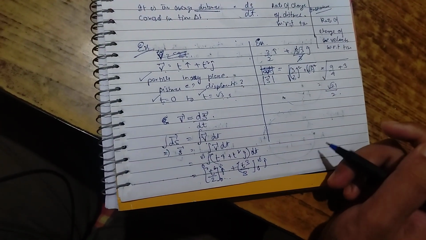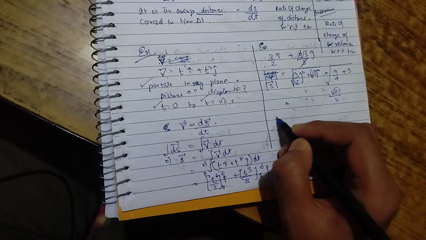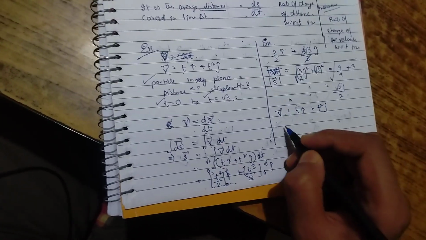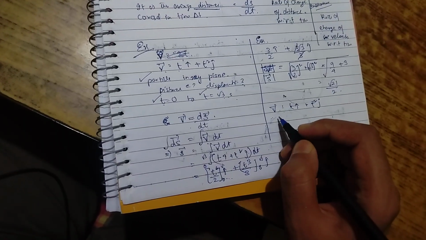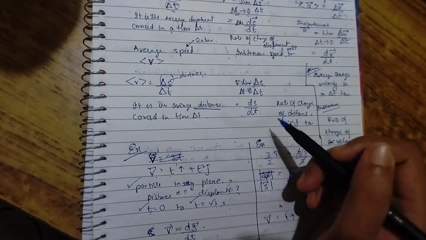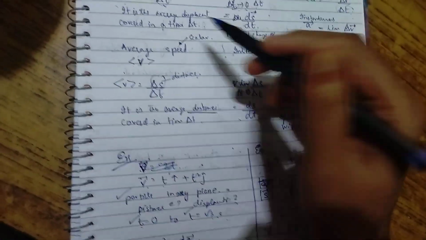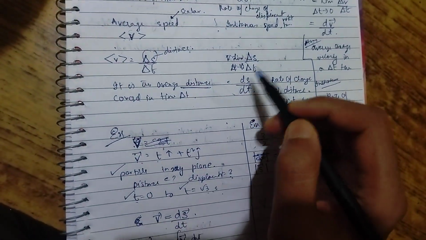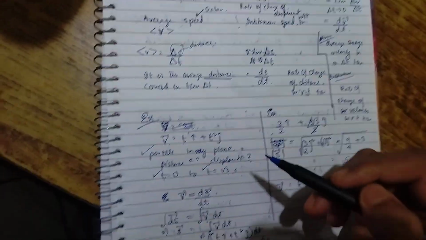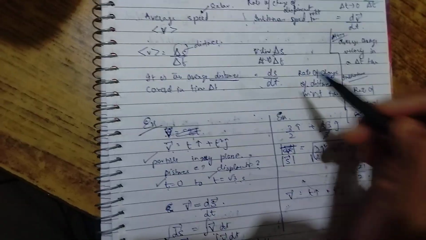So now we can find the distance. For distance, what will we need? We have the velocity. To find the distance we will convert it into integration as we did here.